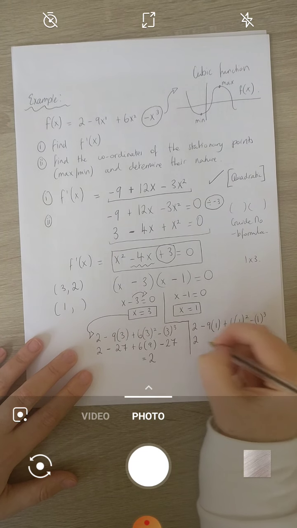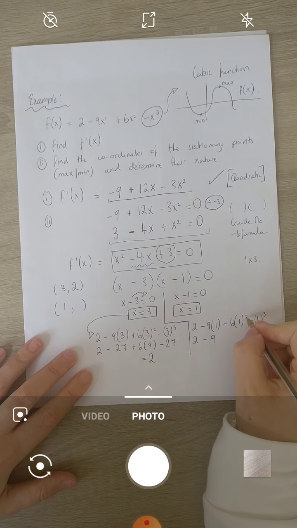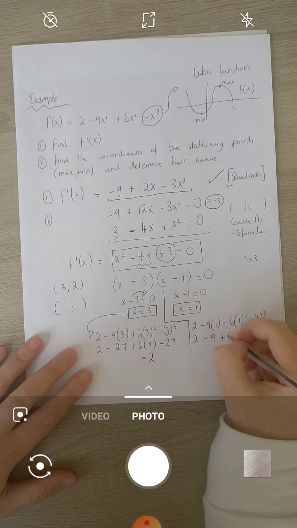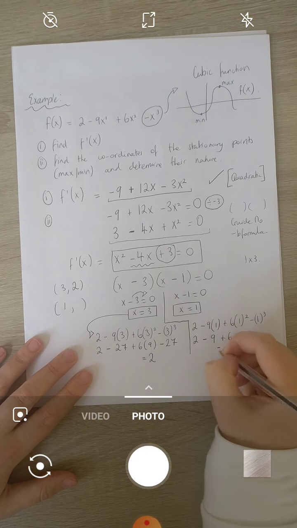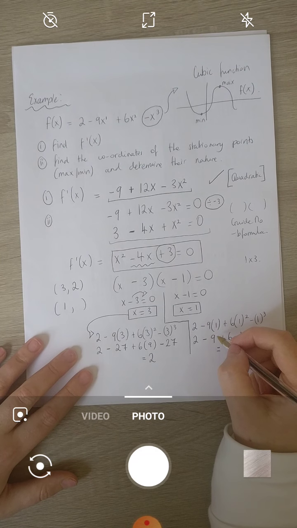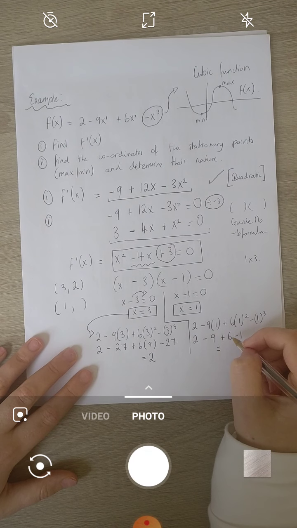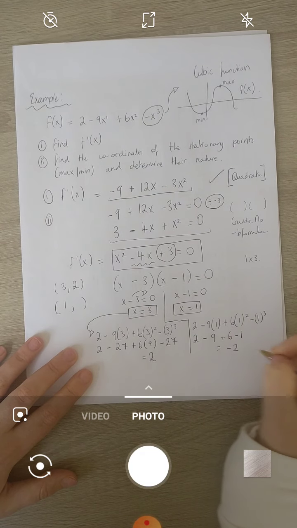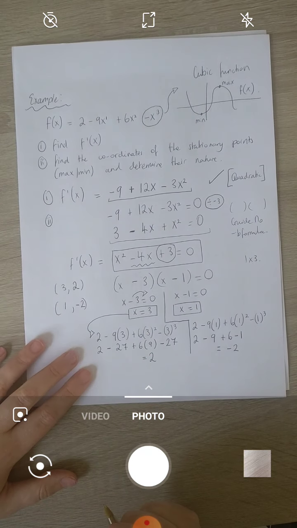And on this side we have 2 minus 9 times 1 is 9. 1 squared is 1 times 1, which is 1, so we've plus 6. 1 cubed is 1 times 1 times 1, which is 1, but there's a minus in front, so it's minus 1. 2 minus 9 is minus 7. Minus 7 plus 6 is minus 1. And minus 1 is minus 2. So our other point is 1, minus 2.